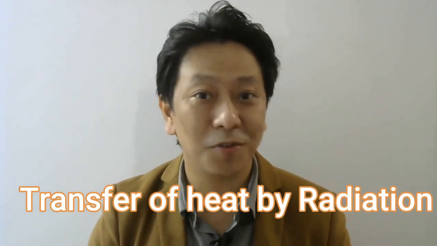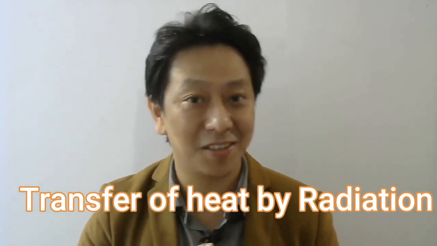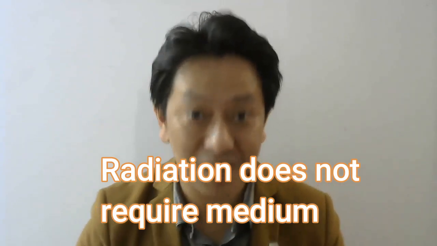Hi everyone. Today we will talk about a very interesting concept of transfer of heat but by radiation. Last time we discussed transfer of heat by conduction. Remember, conduction requires a medium like a conducting rod. But the heat transfer by radiation does not require any medium.